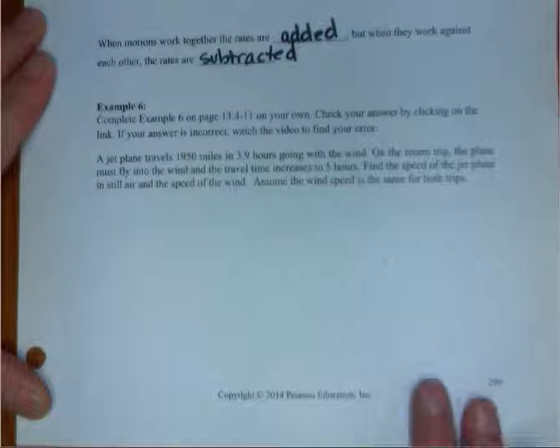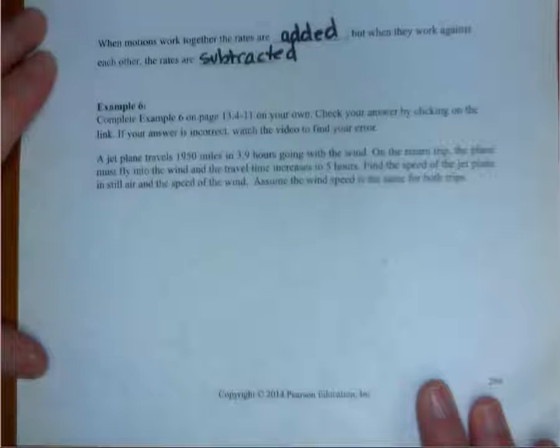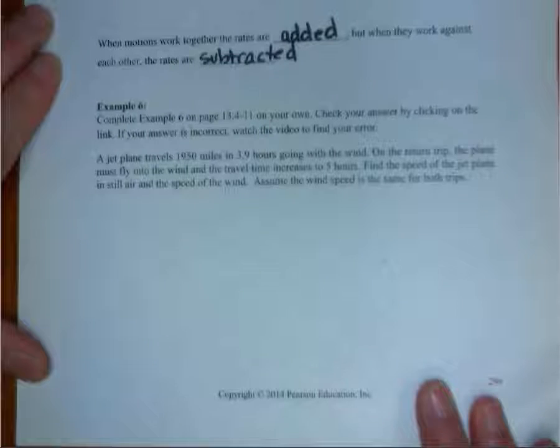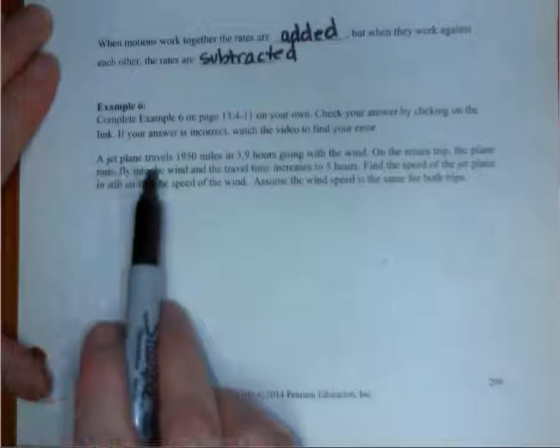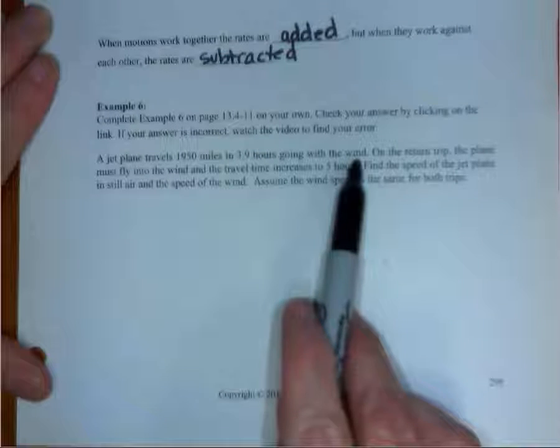So here we have an application problem that has to do with motion. Now this is a tricky one, but it reads about a jet plane traveling with wind. And if you know anything about traveling with wind in your face, it slows you down. Or on the other hand, if you are traveling with the wind at your back, it could speed you up. So it tells the story about a jet plane traveling with the wind. That means the wind at its back helping it along.